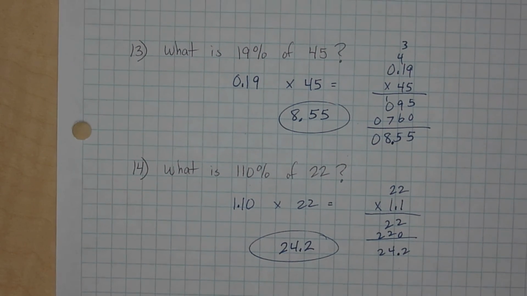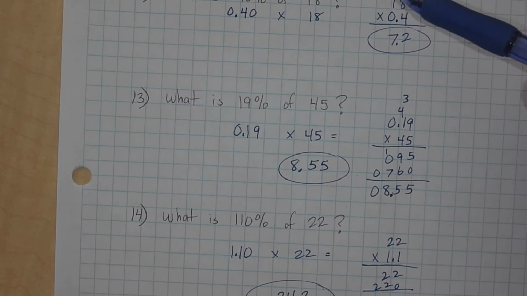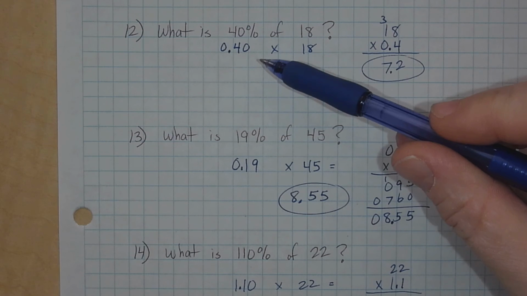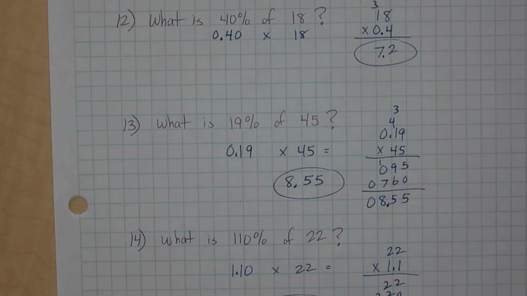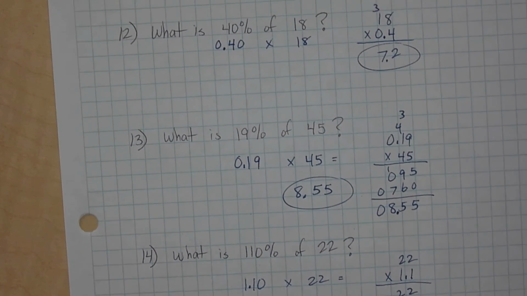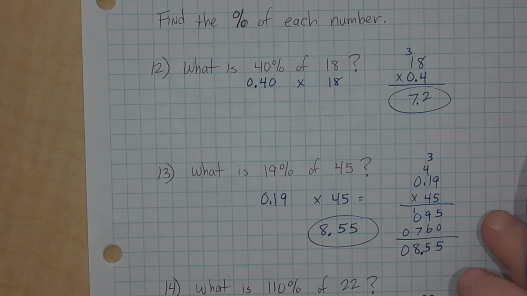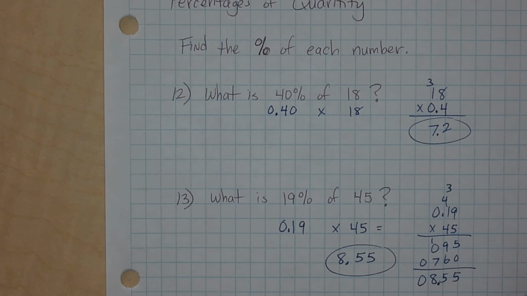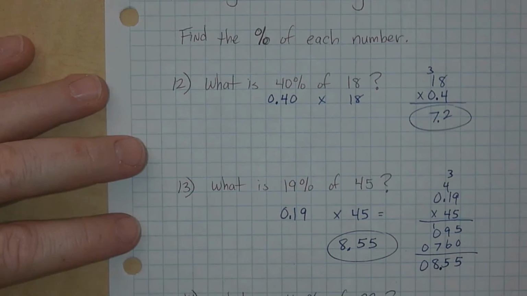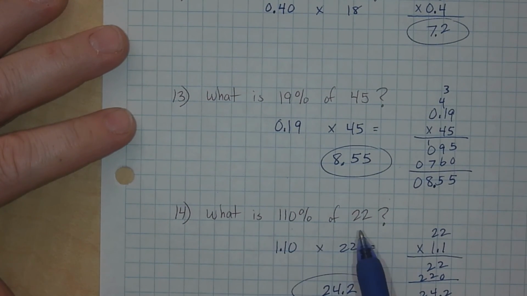Now, that's typically how people do it. They're just going to multiply your percentage, change it to a decimal, multiply it by 18, and then you're done. But quickly, and I'm just going to do it for this one, 40% is typically a relatively simple percentage, okay? It's not overly complicated. This one actually is not overly complicated as well.